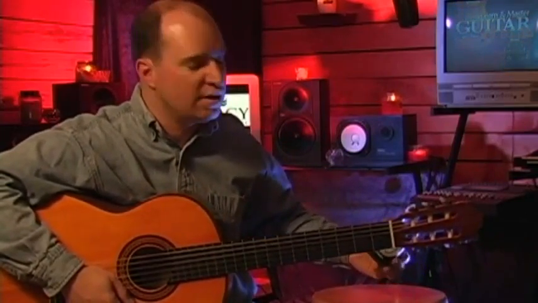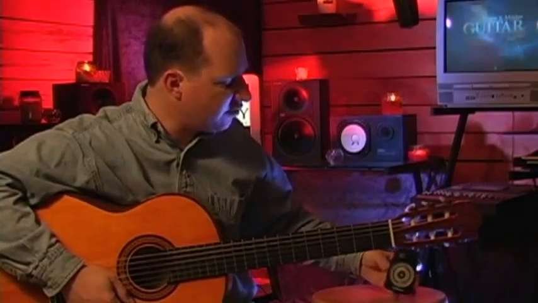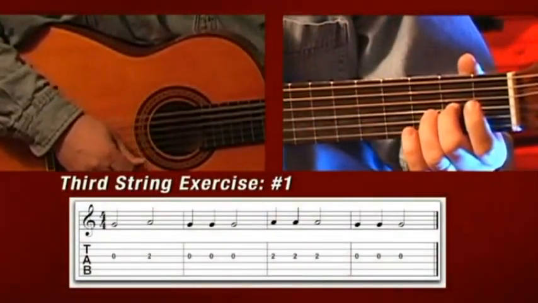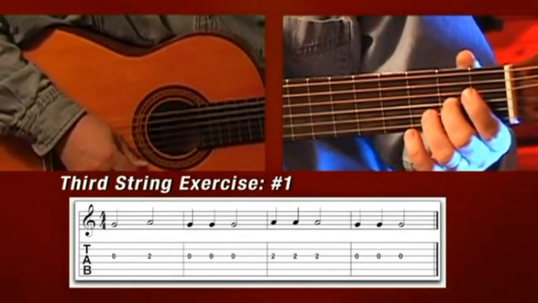I'm going to work with a metronome like we talked about in our guitar tips section, just so you can see how working with a metronome really pays off. My metronome is set to about 66 beats per minute right now. And let's go through third string exercises. We're going to go through the first one. Remember our notes on the third string? G and A. Let's play it together. Number 1, third string exercises. Ready? Go.